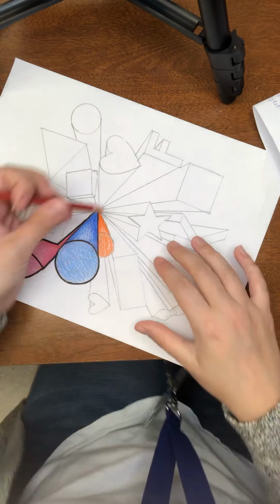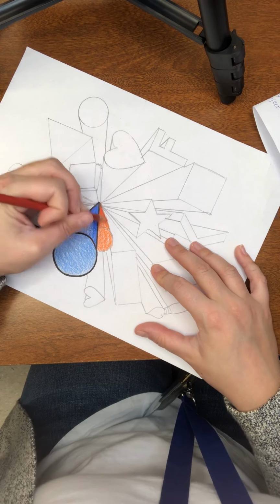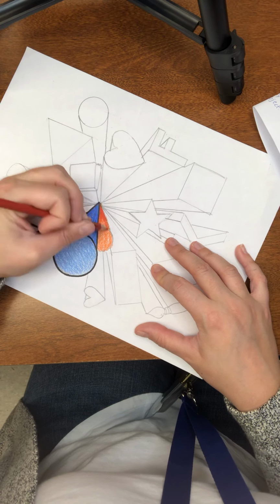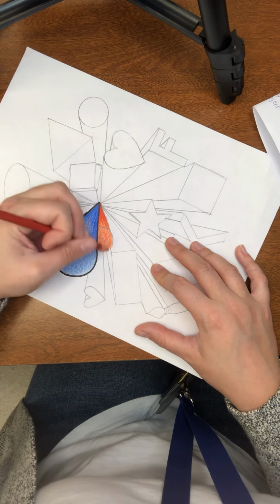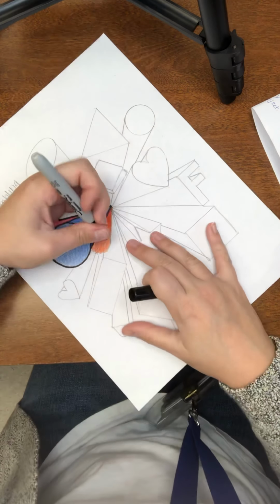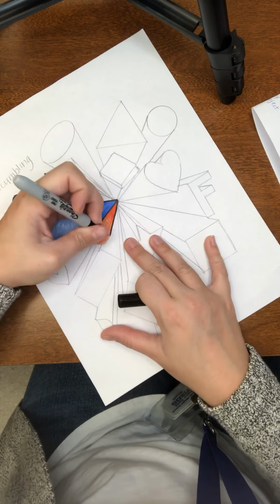So I'm gonna take a darker orange. It looks red, but it's actually a darker orange. That makes a big difference. Can shade this a little bit. And then I'm ready to start outlining.